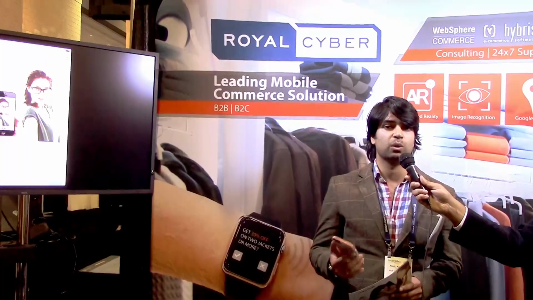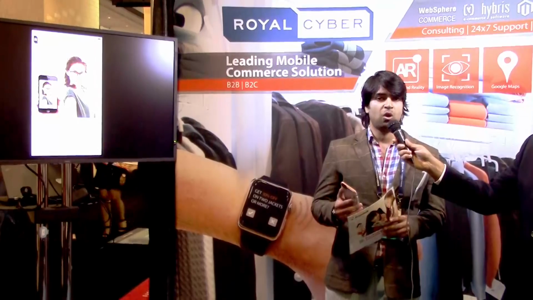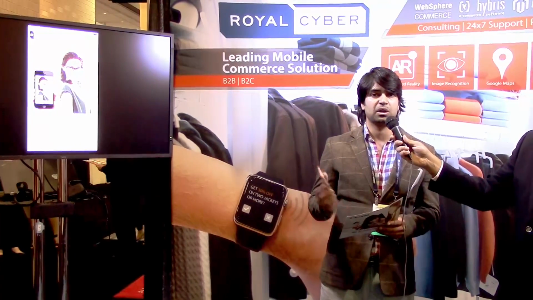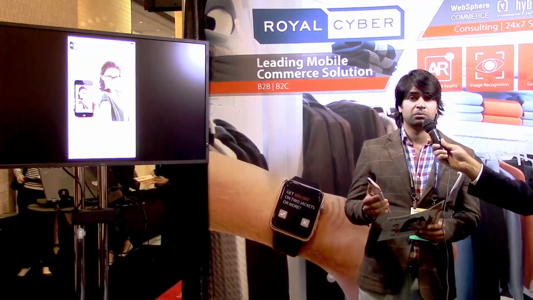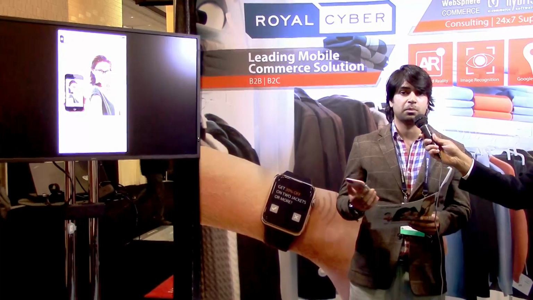This application acts as a wrapper on top of your existing e-commerce platform, so you do not have to reinvent the wheel or reinvent the business logic that you have at the back end. All you need to do is have an e-commerce platform and web services, and using the web services we can plug this application in to give the customers a very unique and fluid user experience and the functionalities that separate Royal Cyber from the rest of the market.